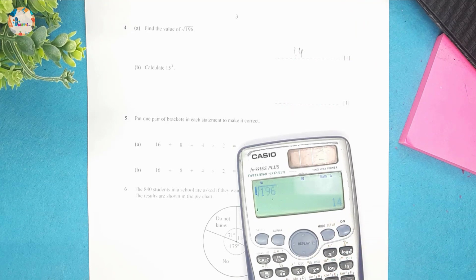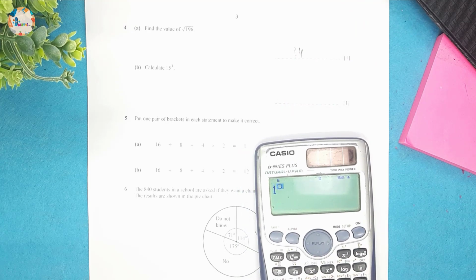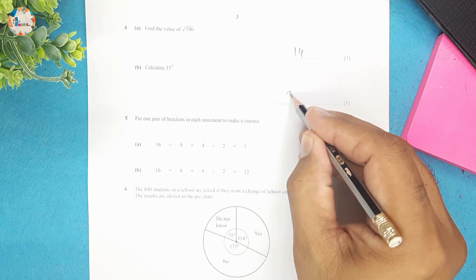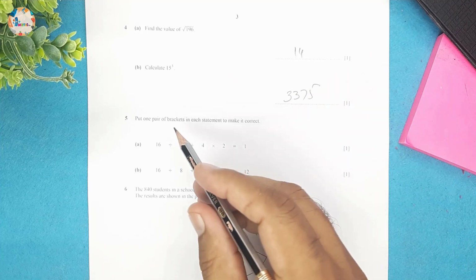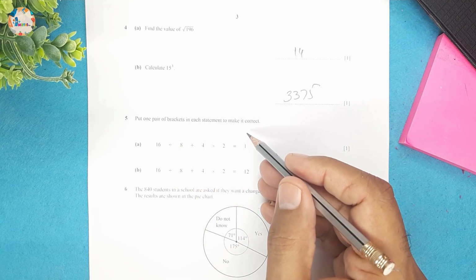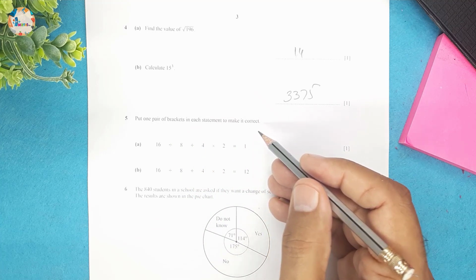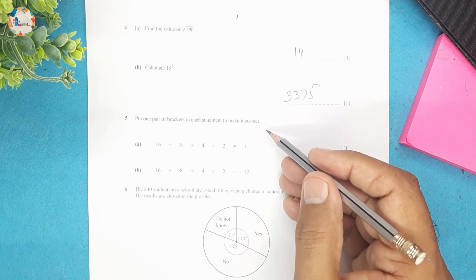And calculate 15 raised to the power 3. 15 raised to the power 3 will be equal to 3375. Question number 5. Put one pair of brackets in each statement to make it correct.